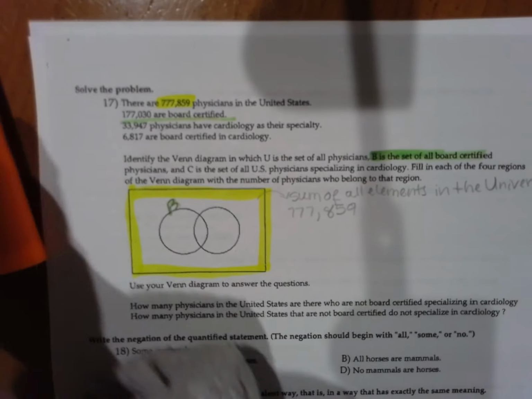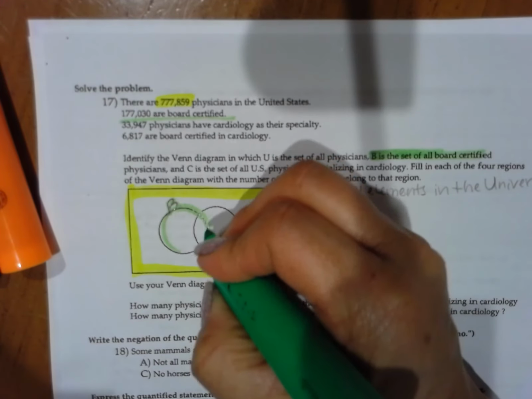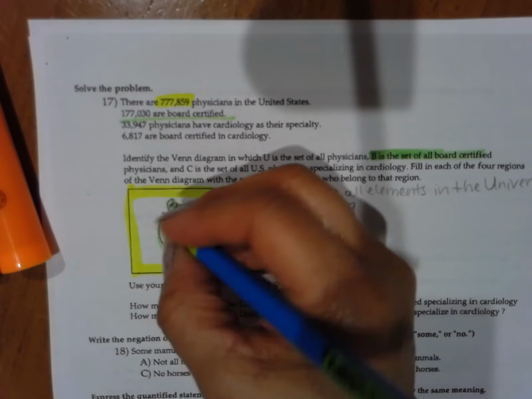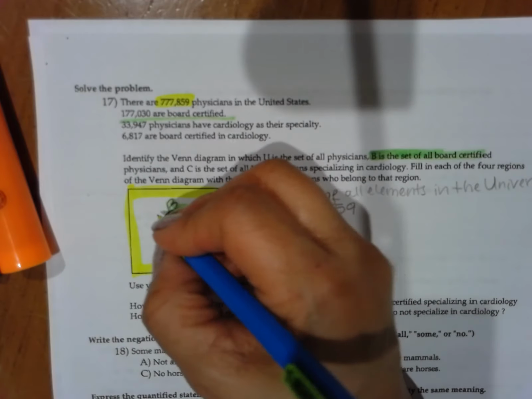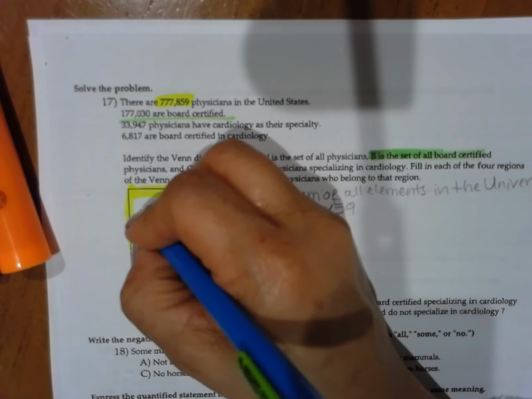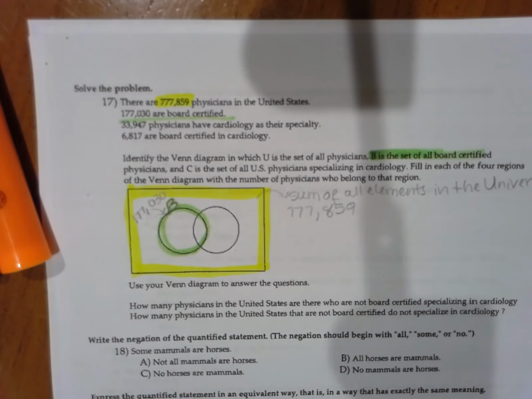So this is your B. Everything that is in green must add up to your board certified. The entire green circle is board certified, so that is 177,030.